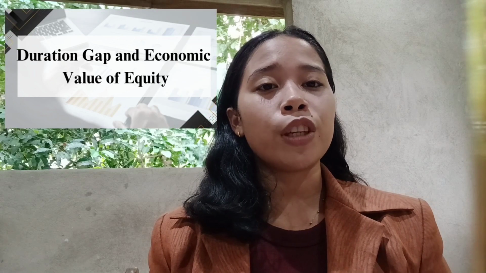Let's proceed to the duration gap and economic value of equity. While the dollar gap analysis focuses on a bank's short-term net interest income, the duration gap takes a longer view and focuses on the economic value of equity. Duration is defined as the weighted average time to maturity to receive all cash flows from a financial instrument. Time is measured in terms of years and months.